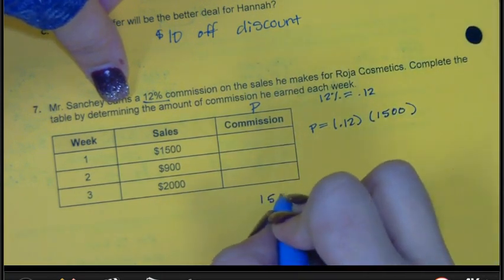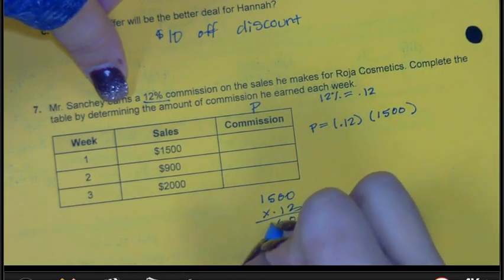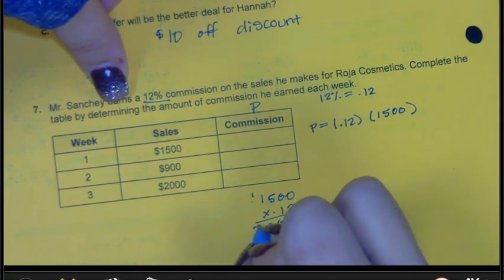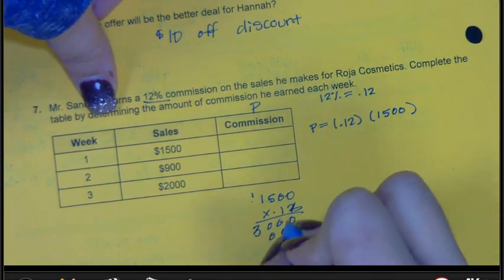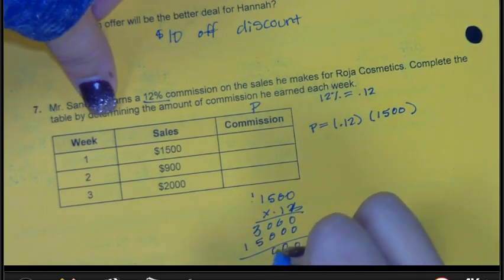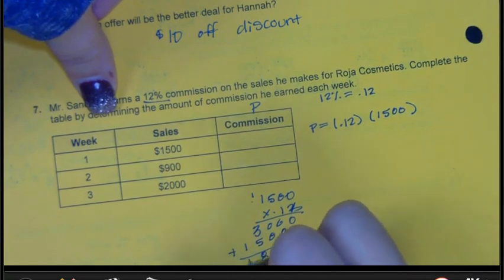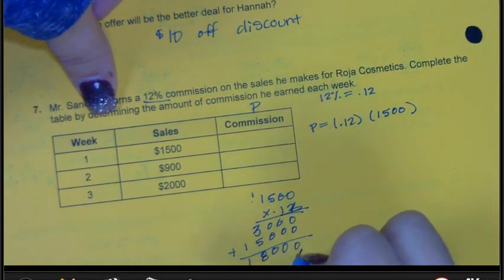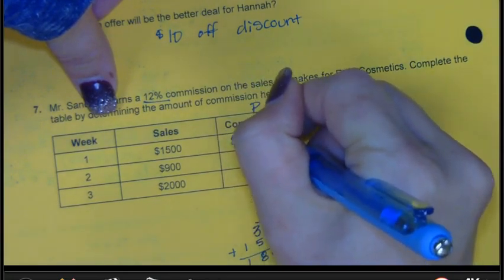So I'm going to have 1,500 times 0.12. 2 times 5 is 10. 2 times 1 is 2, plus 1 more is 3. Placeholder. 1 times 5 is 5. 1 times 1 is 1. 5 plus 3 is 8. And then 1. I have 2 place values, so I'm going to move it 2. And so for this week, they earned $180.